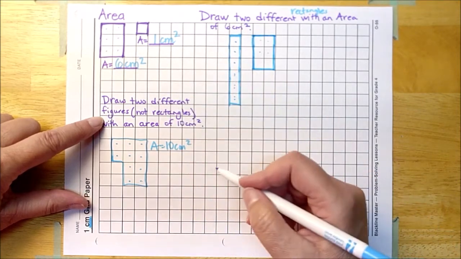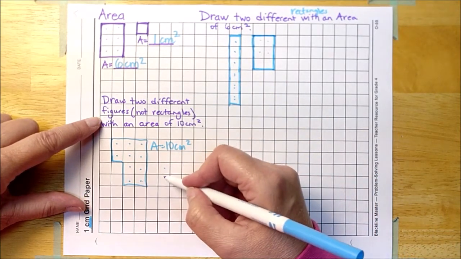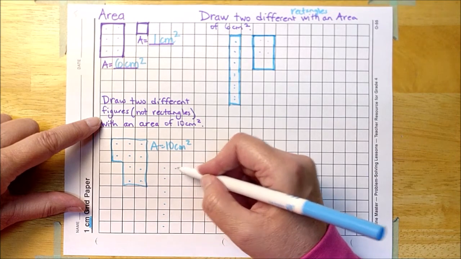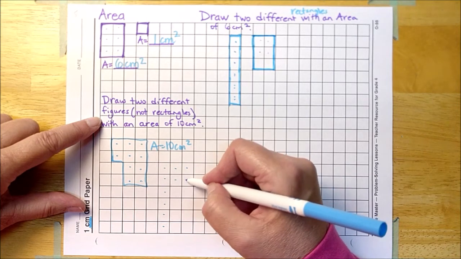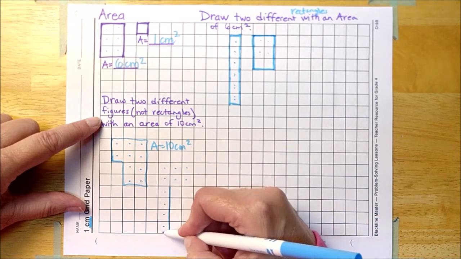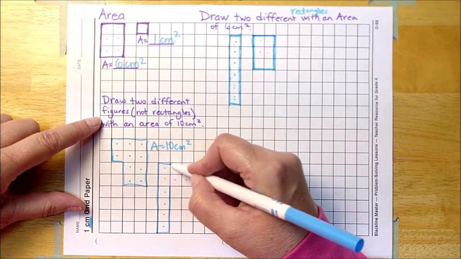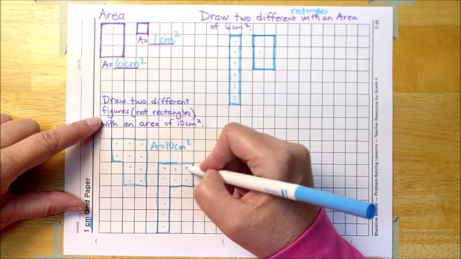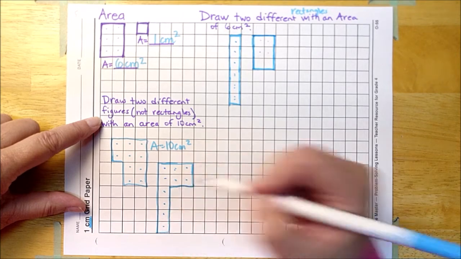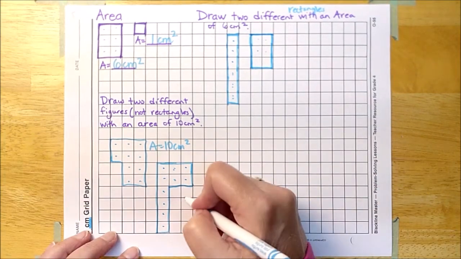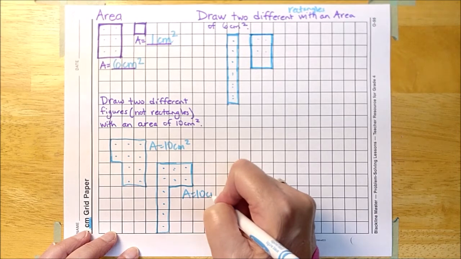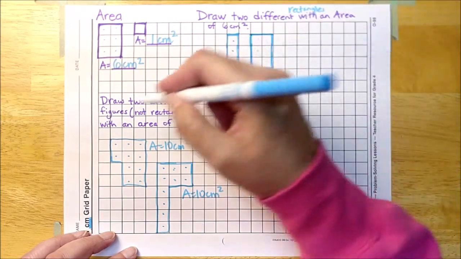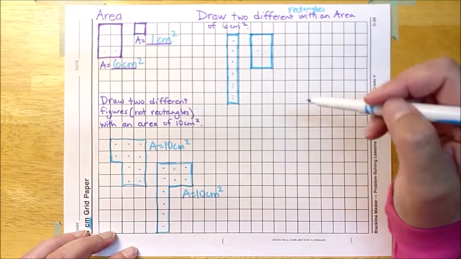Ooh, I have to draw another one. Let's see. 1, 2, 3, 4, 5, 6, 7, 8, 9, 10. Okay, there's 10 squares, so I could draw my lines around there just to make sure. 1, 2, 3, 4, 5, 6, 7, 8, 9, 10. So that is a different figure that has an area of 10 centimeters squared. So on this one, they asked me to draw rectangles. Here they asked me to draw figures that are not rectangles.